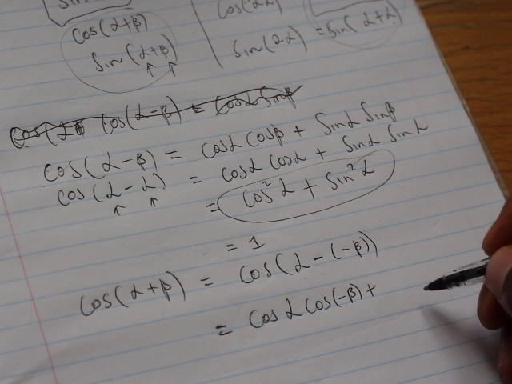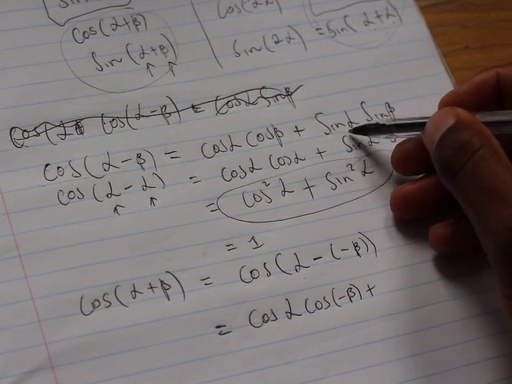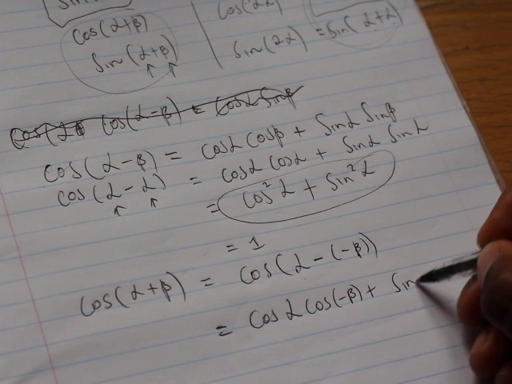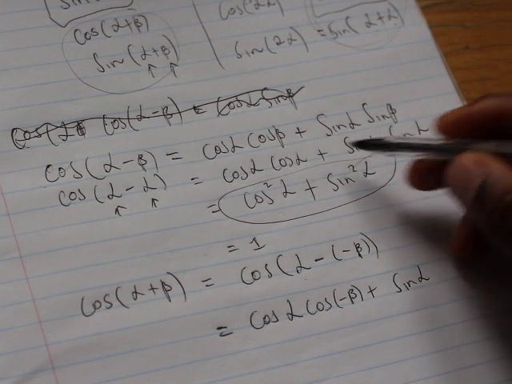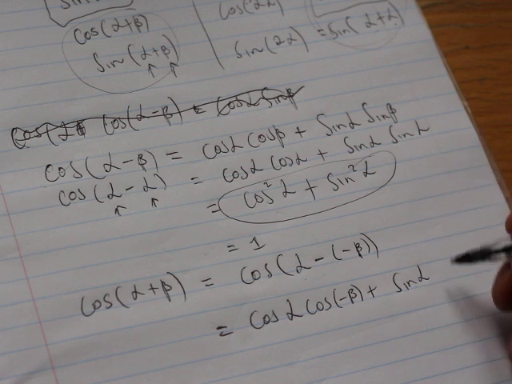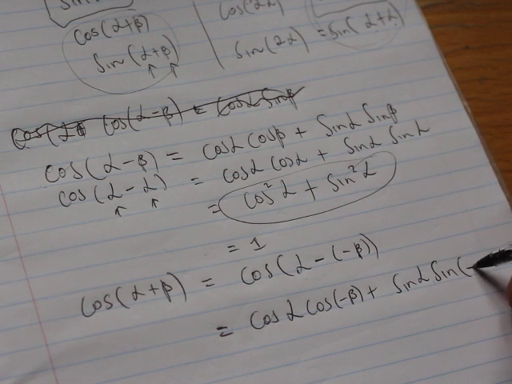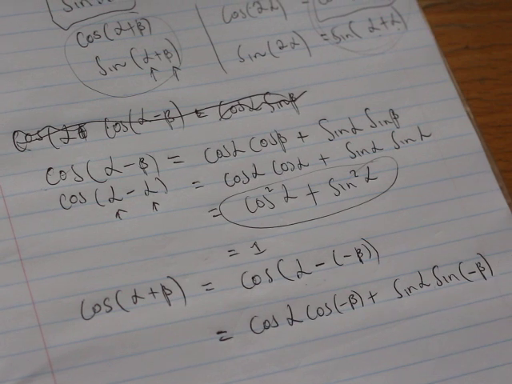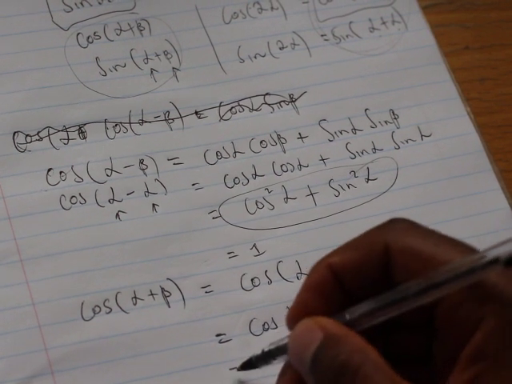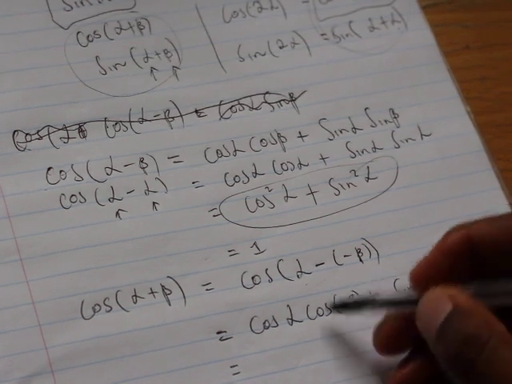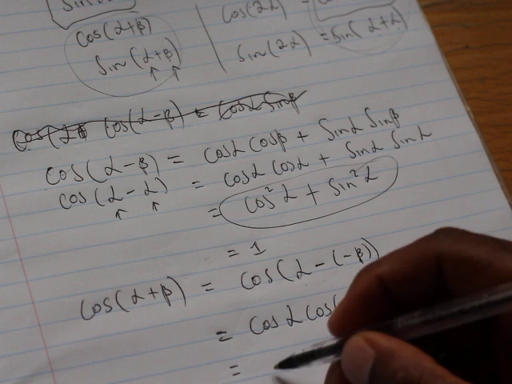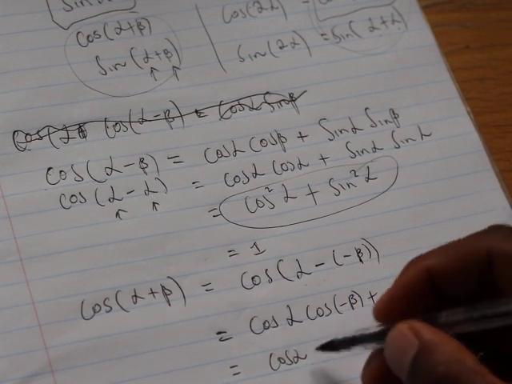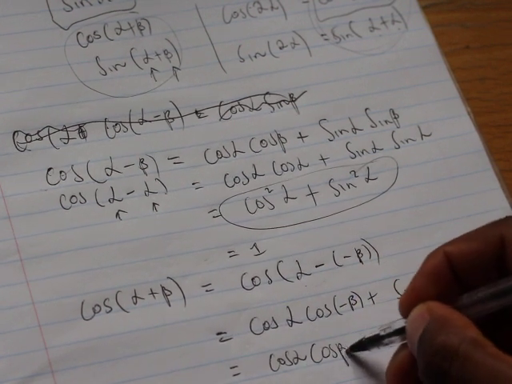Now look at what we have over there. Sine alpha, we're just copying whatever that's there. So in place of beta, we put negative b. So sine of negative b. We know that the cosine is going to absorb the negative, so we're just going to have cosine of alpha, cosine of beta.